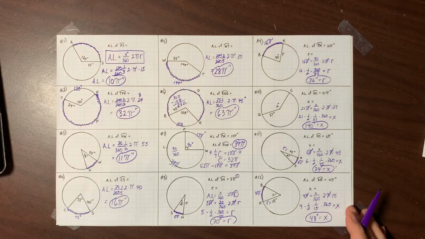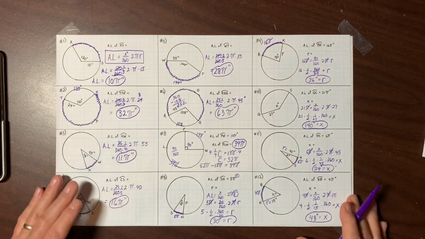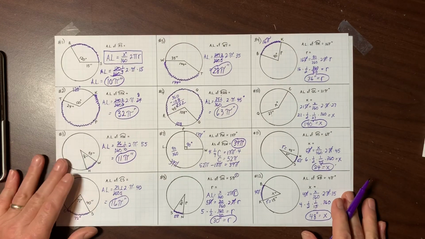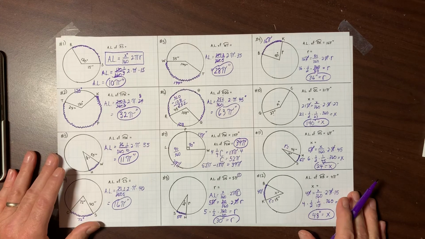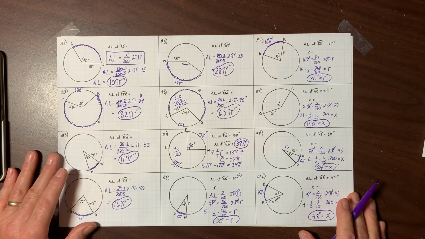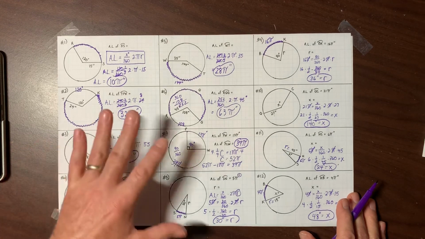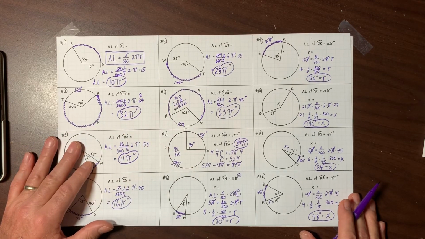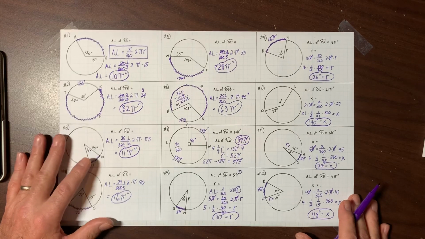So there you have it. These are the answers to your second practice on arc length. And I hope that my presentation here is helpful. One of the things you can always do if you want to get good at something is to practice. So any of these problems that you got wrong, a good thing to do would be to maybe redraw the problem on a fresh sheet of paper and rework the problem. And that's how you get things into your long-term memory.